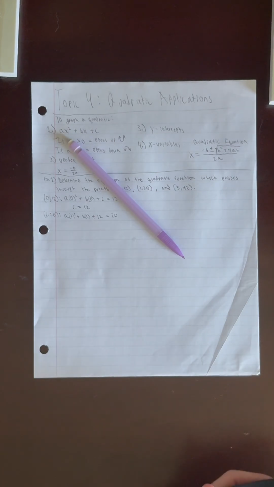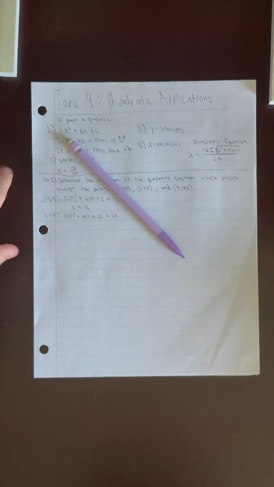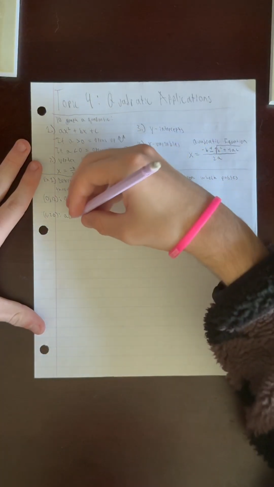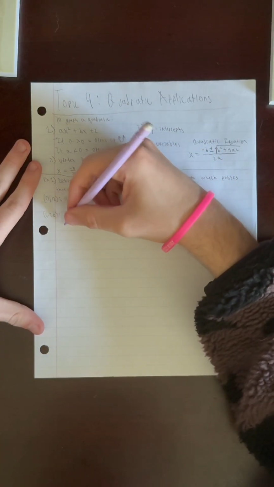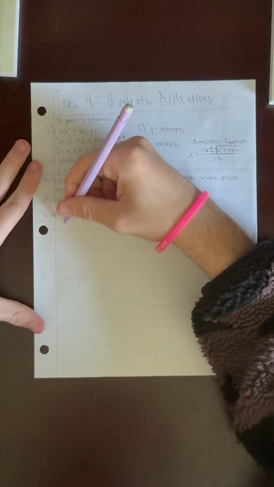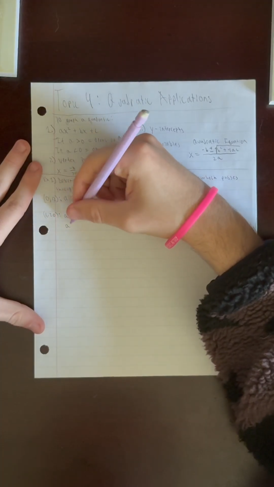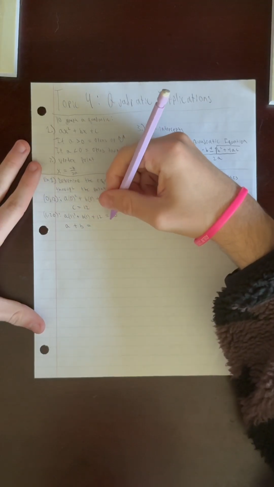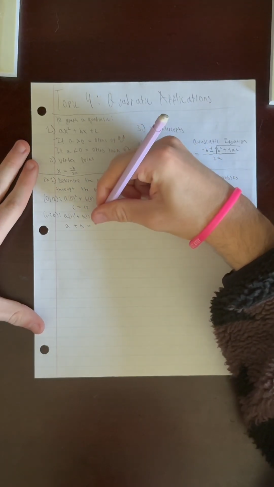So now we want to simplify the equation. We'll move 12 to the other side, and we'll have a plus b equals 20 minus 12, which is 8.